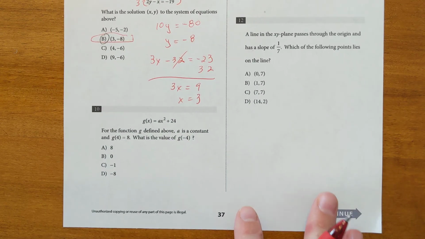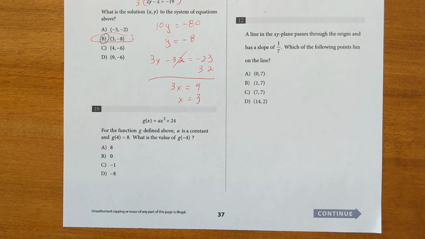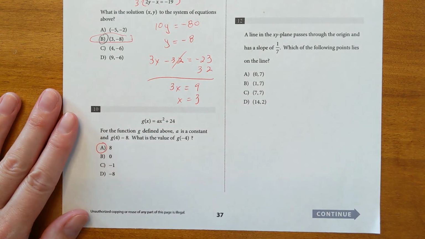Number 10. g of x equals ax squared plus 24. For the function g defined above, a is a constant, and g of 4 is equal to 8. What is the value of g of negative 4? All right, let's break this down. Well, go ahead. Did you try it yet? Okay, you should have got the answer was A for number 10.